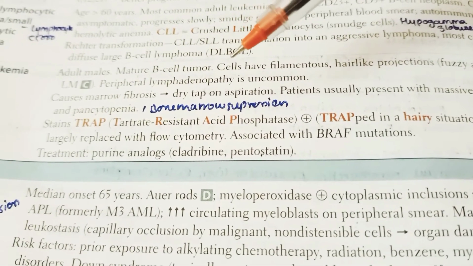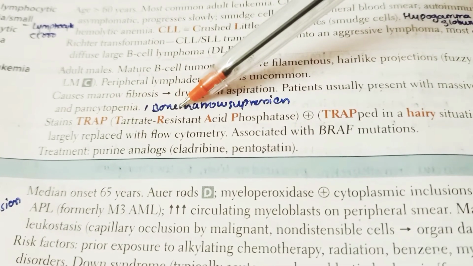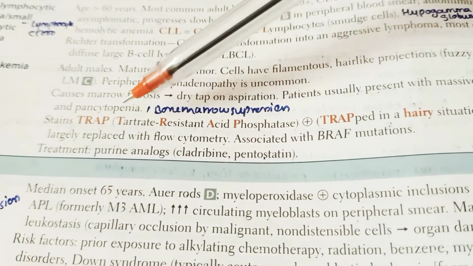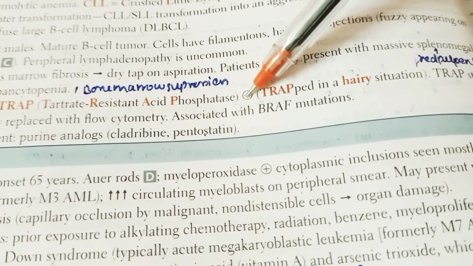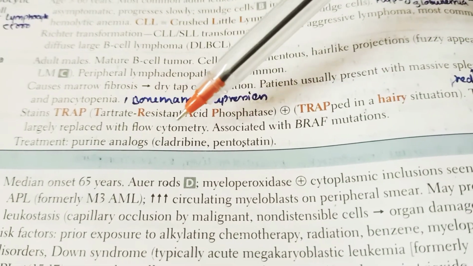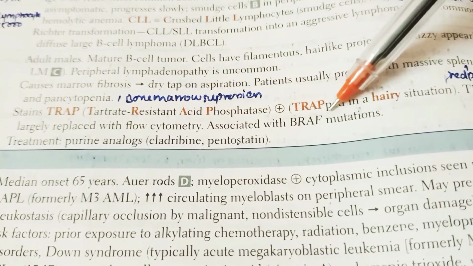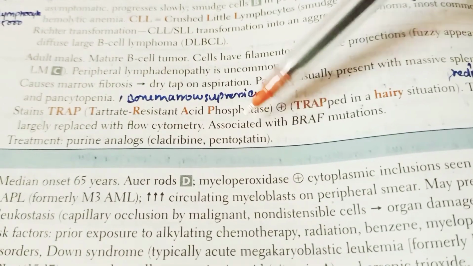Because if you see the bone marrow, it is completely fibrous. If bone marrow is fibrous, then it can't produce any blood cells. So there is bone marrow suppression. Stains TRAP positive. So remember this TRAP, that is tartrate-resistant acid phosphatase, trapped in hairy cell leukemia. Diagnosis is now largely replaced with flow cytometry, and it is associated with BRAF mutations. Treatment is purine analogs like cladribine and pentostatin.